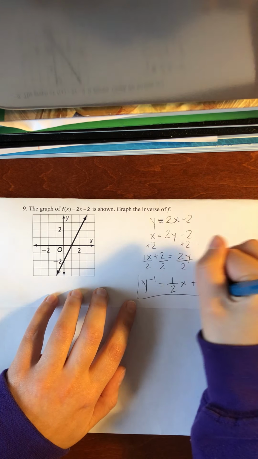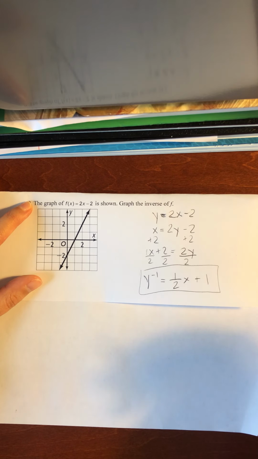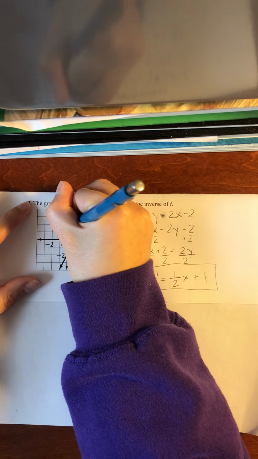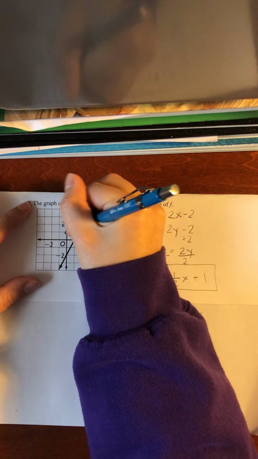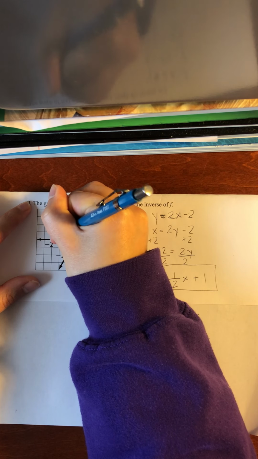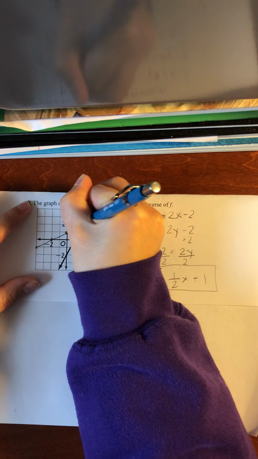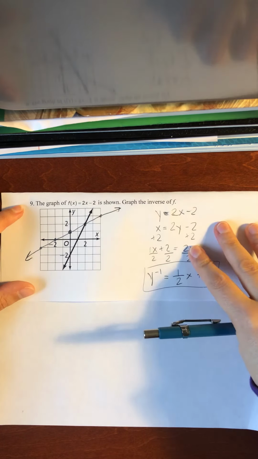So now all we have to do is graph that, and we can graph it on this coordinate plane. So we're going to go up 1 unit because that's our y-intercept. And then up 1 over 2 is our slope. So up 1 over 2, up 1 over 2, down 1 over 2. And then just connect the dots, and that's your inverse function. Okay? Next, number 10.